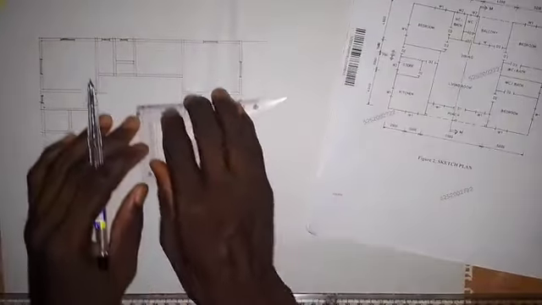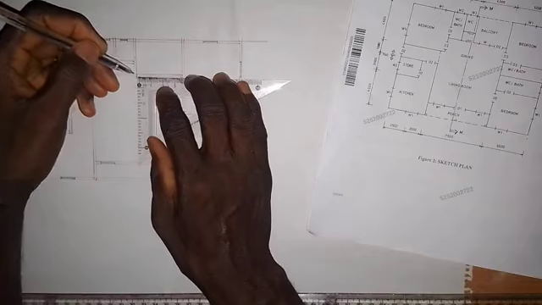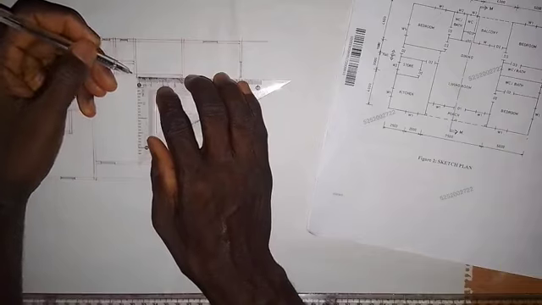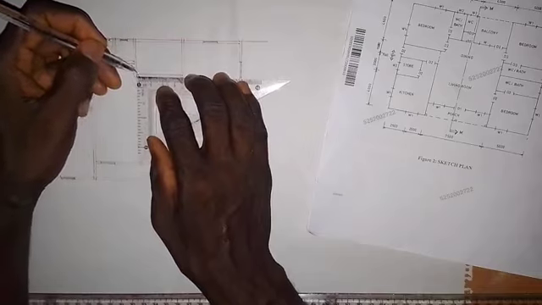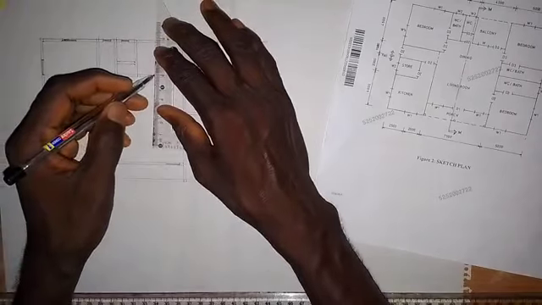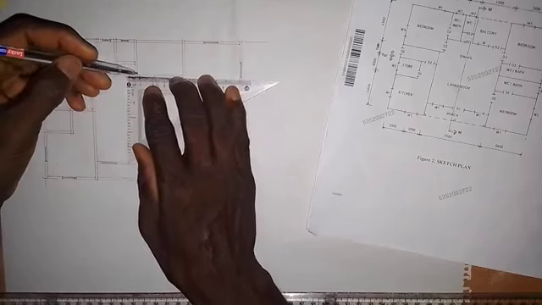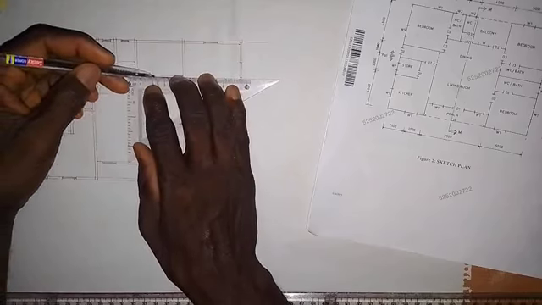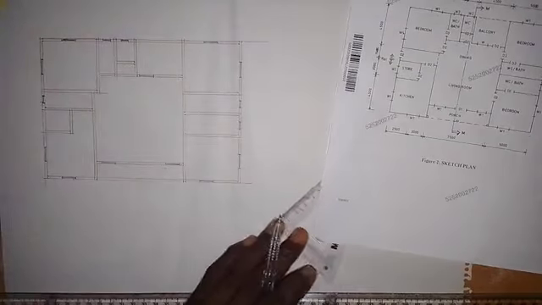There's one particular window that we have here at the balcony. So let's fix it. This is where we have the balcony. That is W1, 12 millimeters. They didn't write whether it is W1 or W2, but I'm just taking it as W1. That's why I took 12 millimeters as the width of that window. Okay, we have fixed all the windows now.